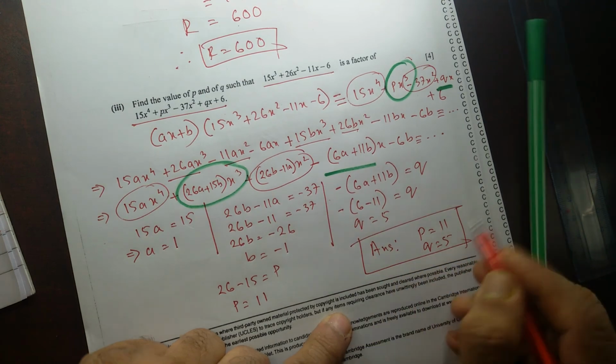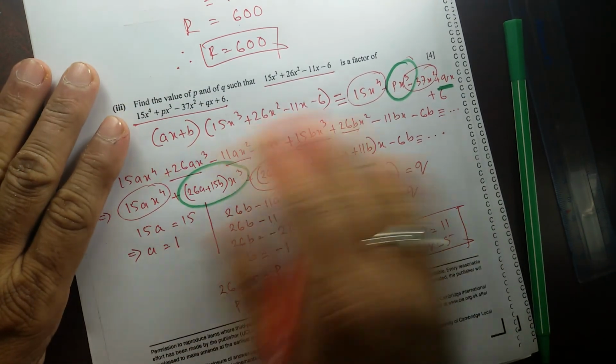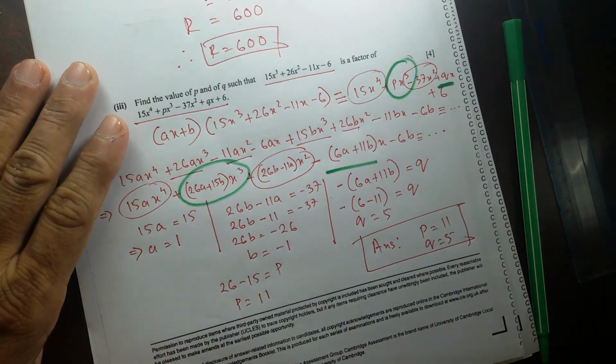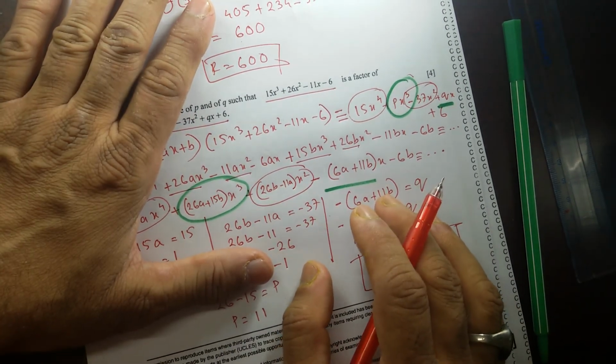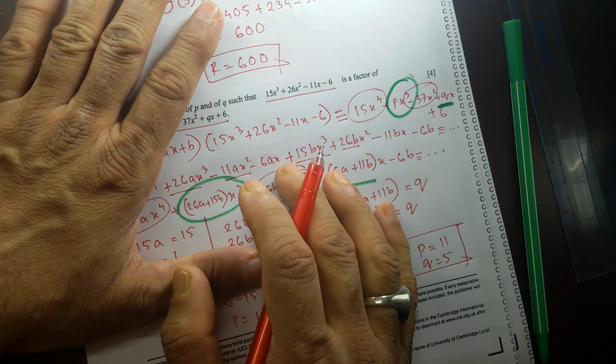That's it. Probably it's a little complicated, but this is easier if you multiply and compare the coefficients. I think that should do it. Okay, if you don't understand that, please rewind the video and watch it.